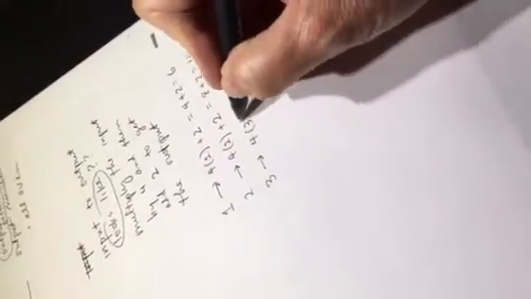Looks good. When the input is 2, 4 times 2 plus 2 is 8 plus 2 is 10. That looks good. When the input is 3, 4 times 3 plus 2 is 12 plus 2, that's 14.